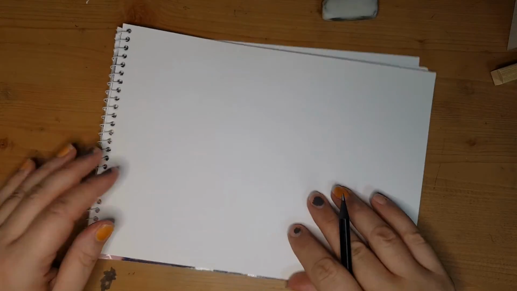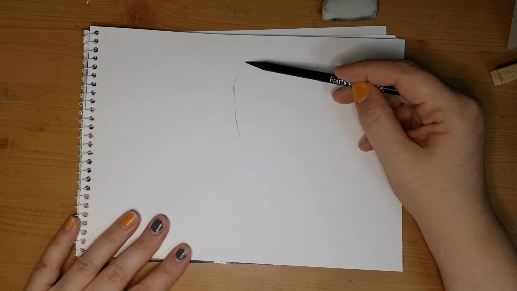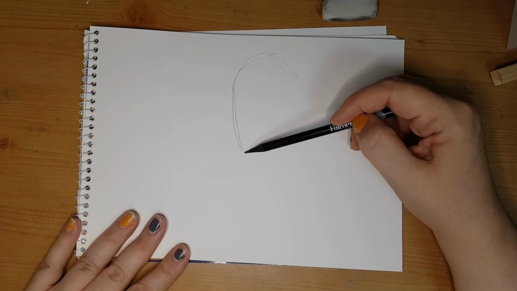What do we do? How do we take all of that and put it into a face? All right, well, we're going to start here. Shape of the head. Okay?